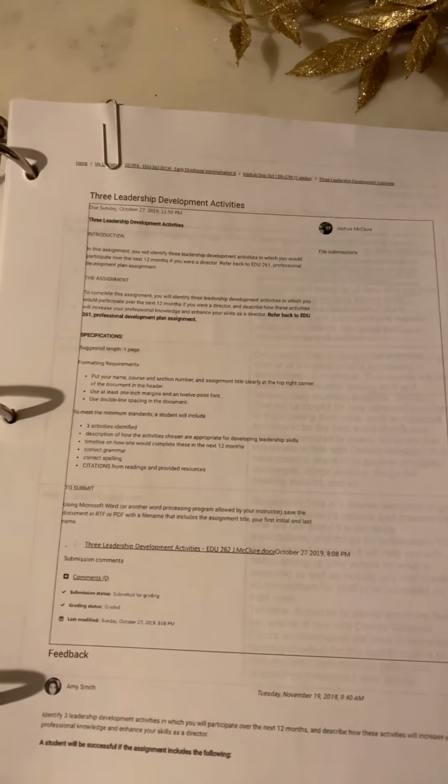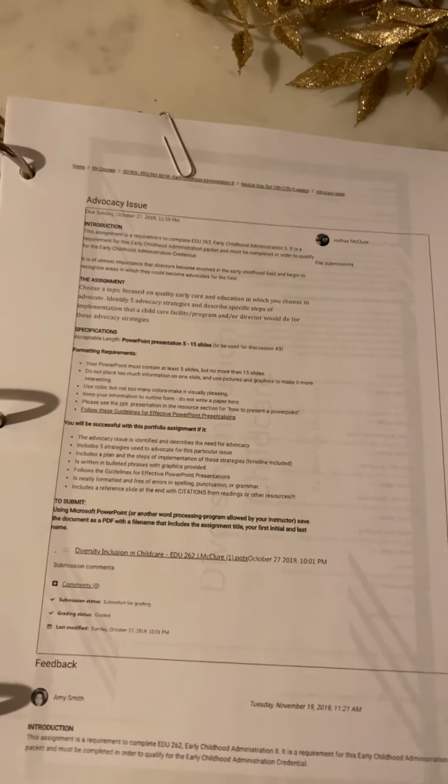And then here's the 3 leadership development activities. Here's the advocacy issue. Here's the time, organizational, and management strategies. And then the next one is going to be Module 2. Here's the Module 2 book.